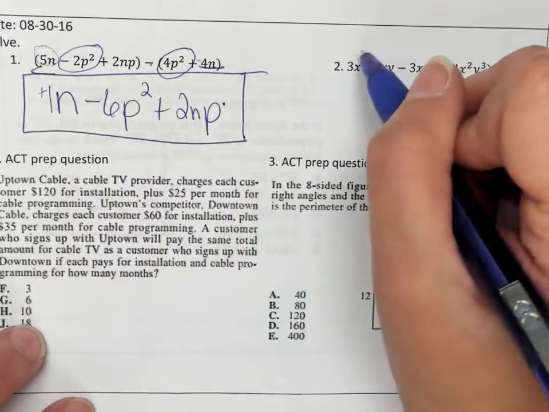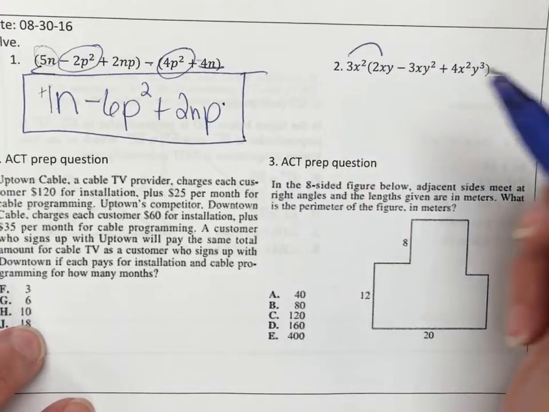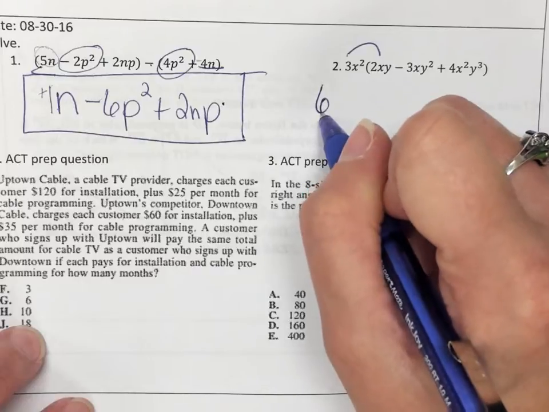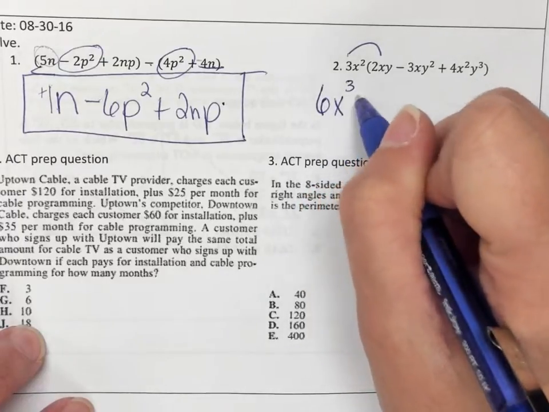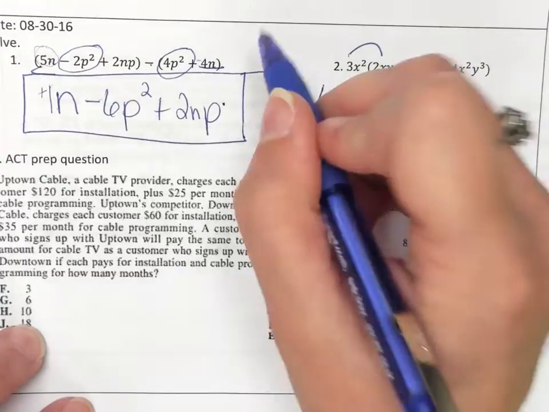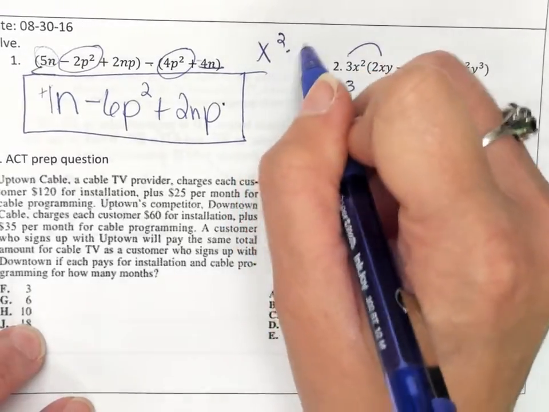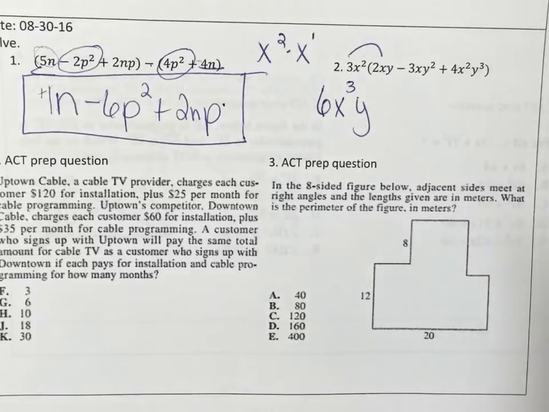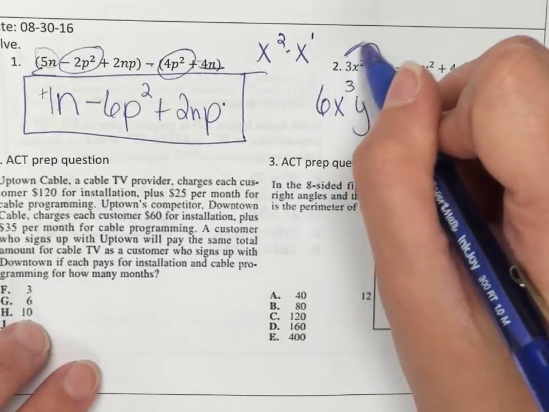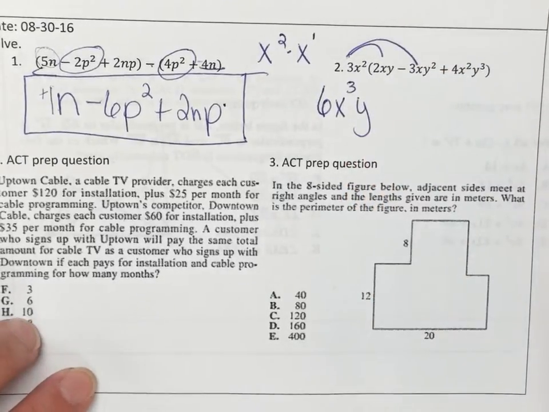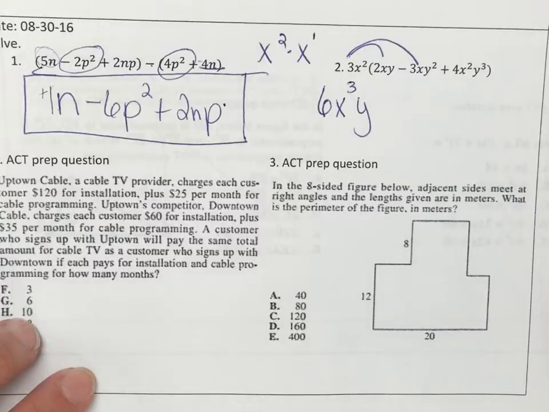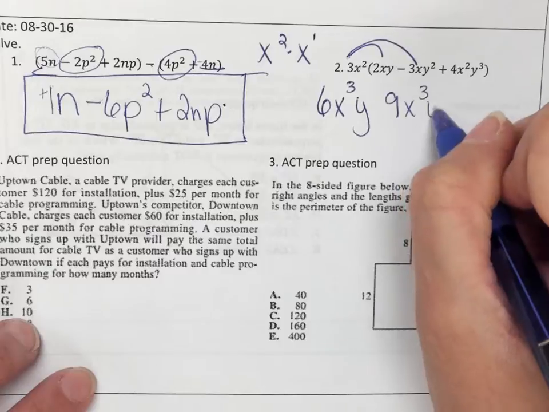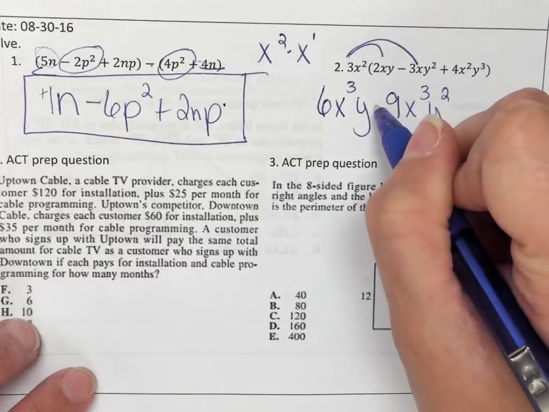Alright, Brinkley, so what would 3x squared times 2xy be? Cubed y. Very good. 6x cubed y. When you multiply those bases, you add the exponent, and there's an understood 1 right there. Alright, Scotty, what would 3x squared times 3xy squared be? 9x cubed y squared. Positive or negative? Very nice.